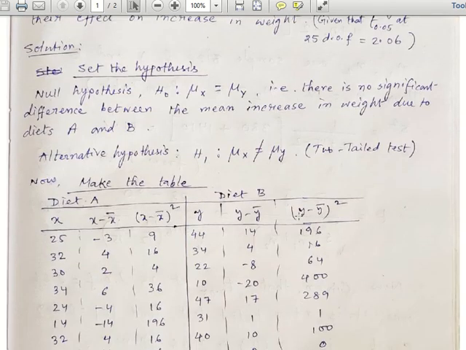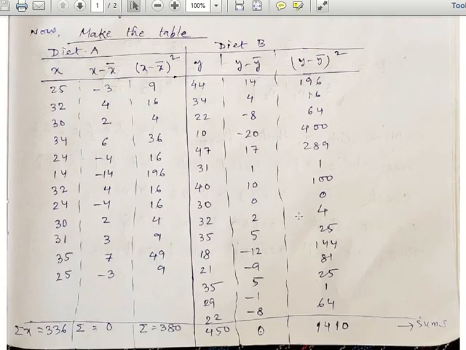The value of x bar has not been calculated yet, but you should calculate it. Then subtract the value of x bar from 25, subtract x bar from 32, subtract x bar from 30, and subtract x bar from each and every number and write it here. Similarly, the next column is x minus x bar whole square, that is 3 square 9, 4 square 16, 2 square 4, and so on.